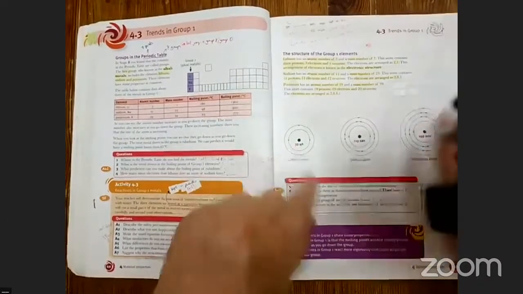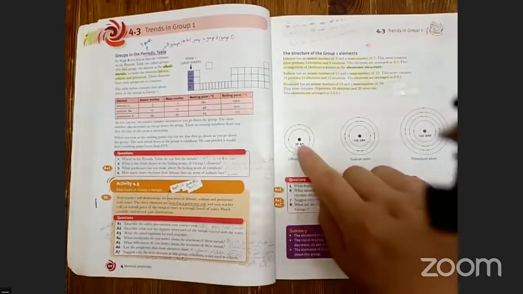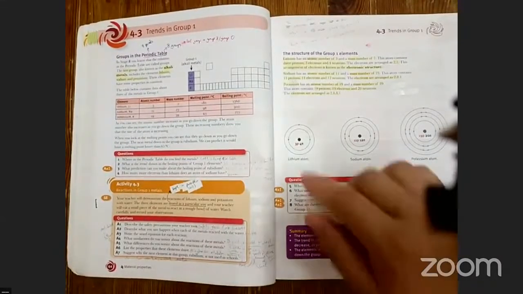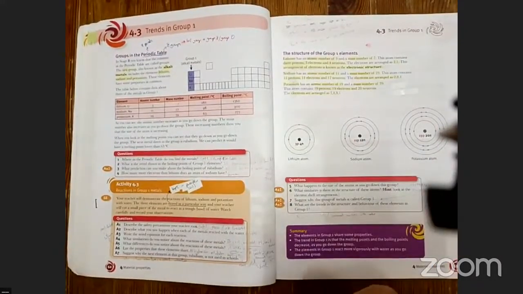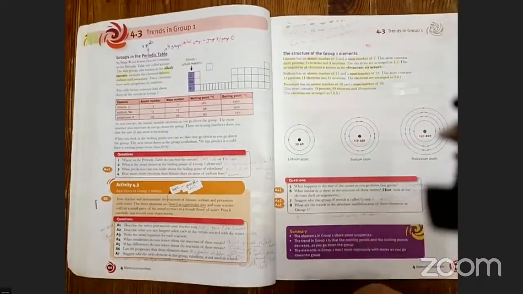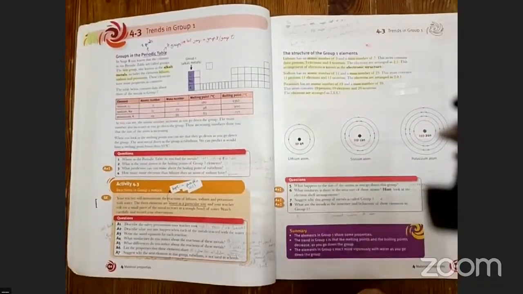For lithium, you can see the proton number is 3, the neutron number is 4, so the mass is 7. You add up and you get the mass number. For sodium, there are 11 protons and the mass is 11 plus 12, so you get 23.